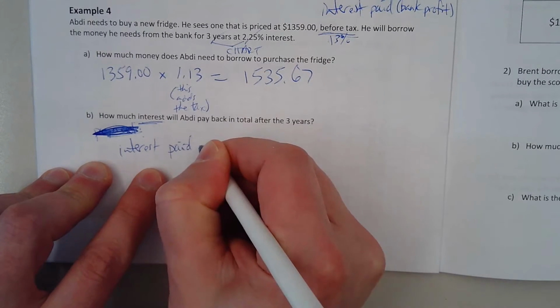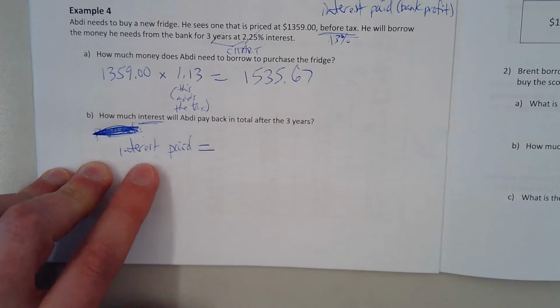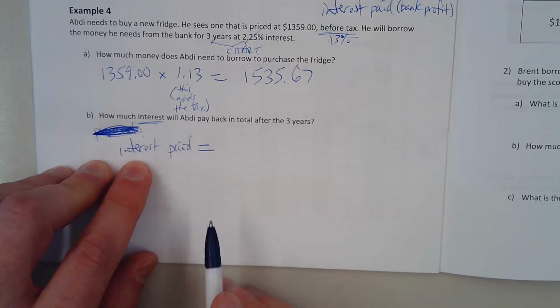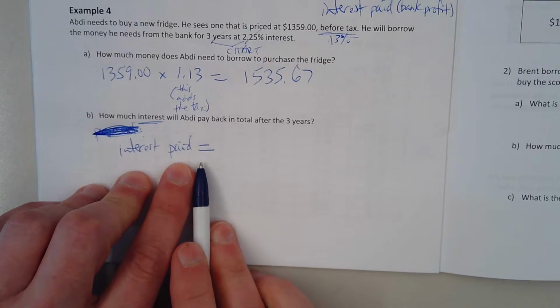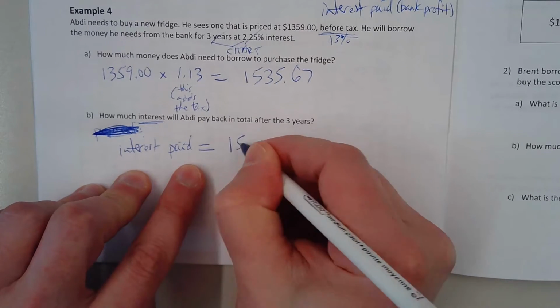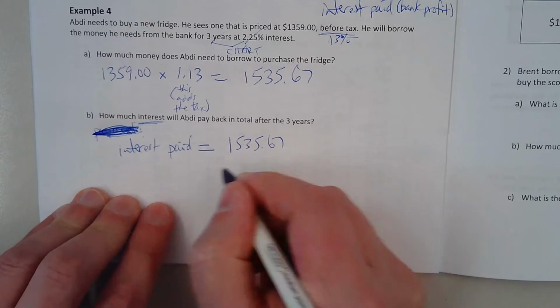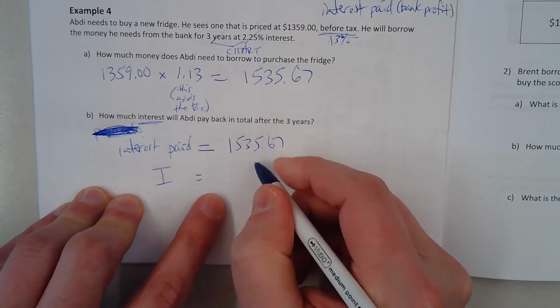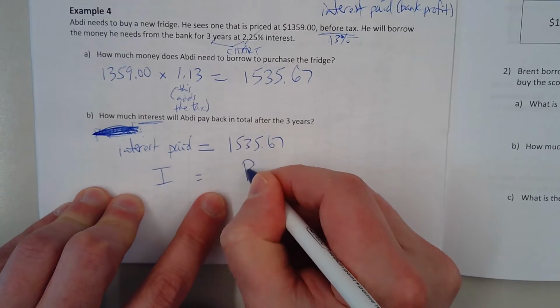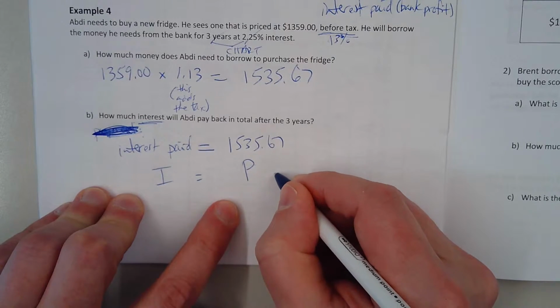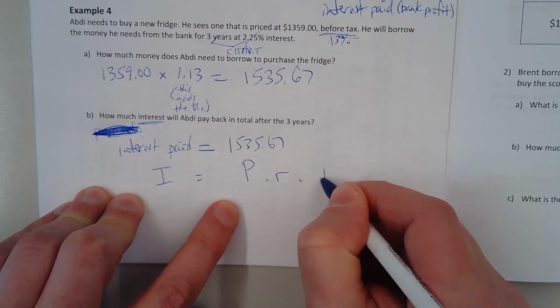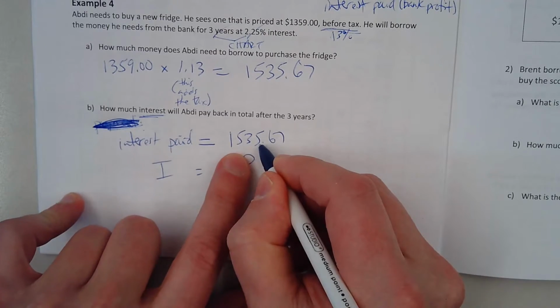So interest paid. We did this before, right? So interest paid is just going to be the amount you borrow, 1535.67. Remember, I equals, do you remember the formula? P R T. So there's my P, my principal amount.